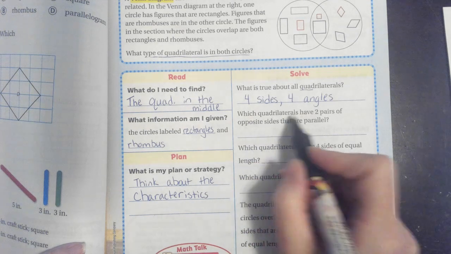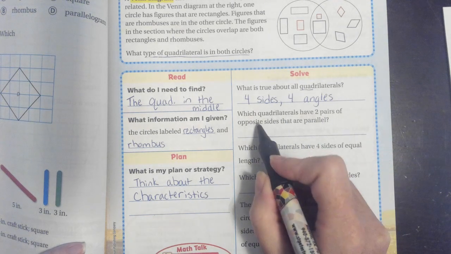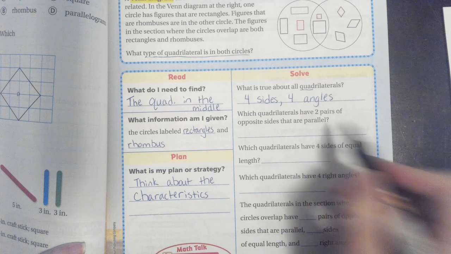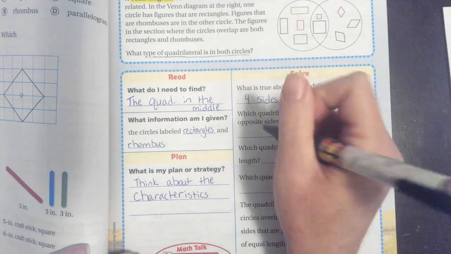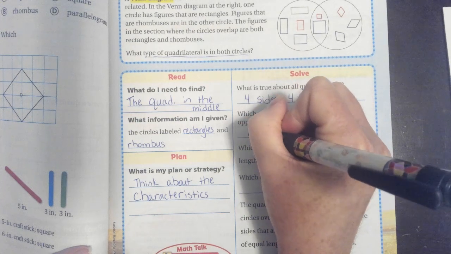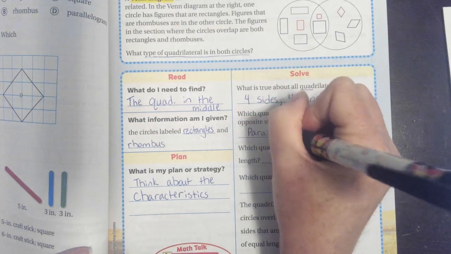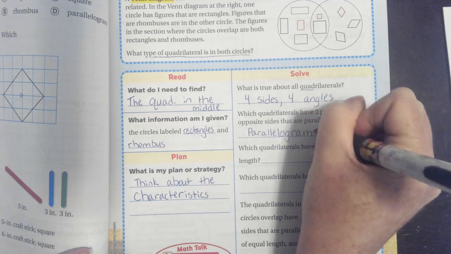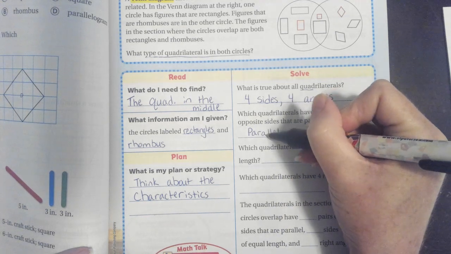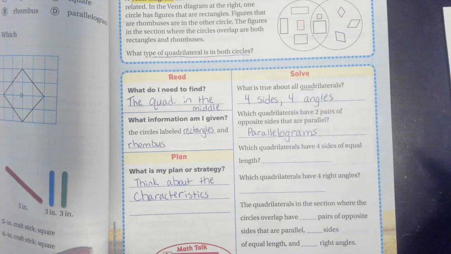Which quadrilaterals have 2 pairs of opposite sides that are parallel? Well, we call those, if we have 2 pairs, those are parallelograms. Parallel, parallelograms. Remember, parallel lines like those 2 L's right there.